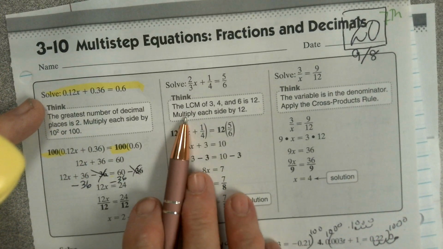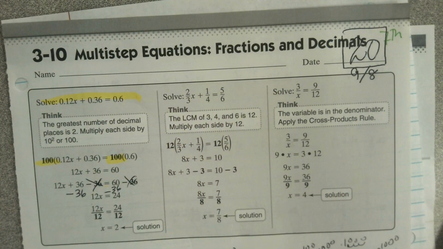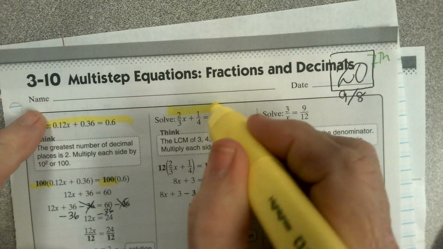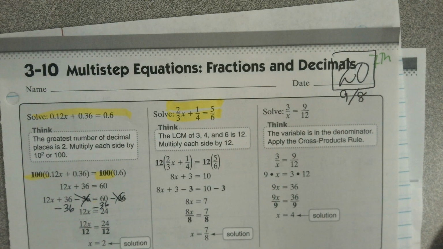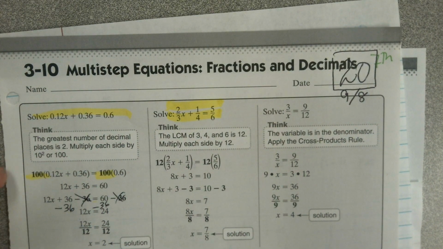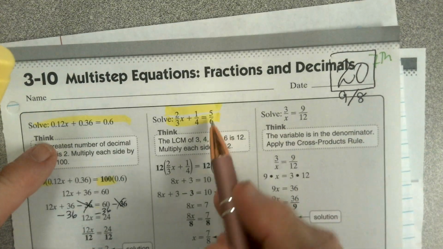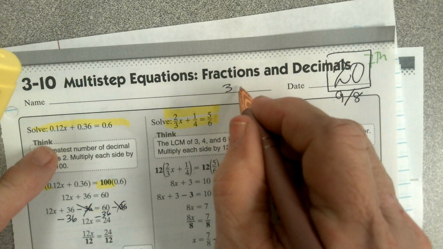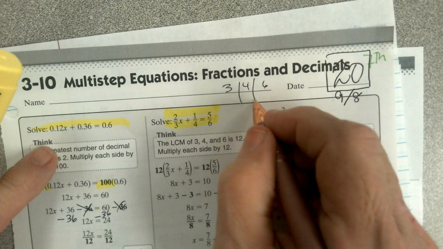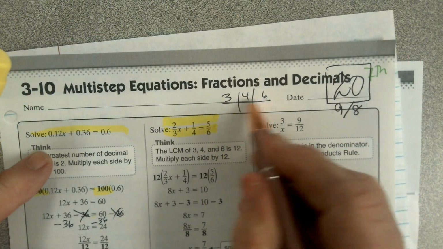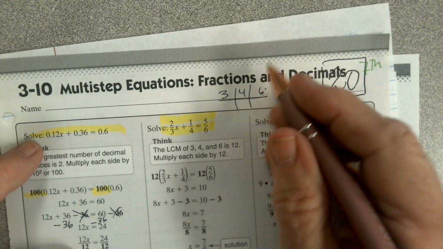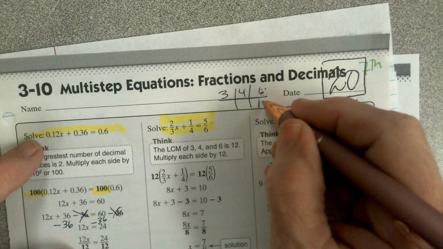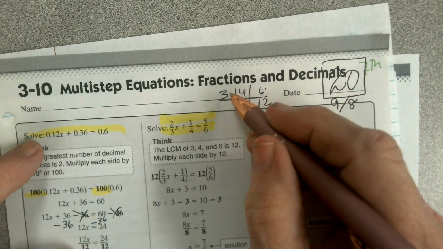And then they give this example when you have fractions. How can you clear a fraction? Multiply by the common denominator. So if I've got a 3, a 4, and a 6, 4 does not go into 6, so it's none of those. So then I find multiples of the 6. I don't have to worry about the other two. 6 times 2 is 12. Does 4 go into 12? Yes. Does 3 go into 12? Yes.